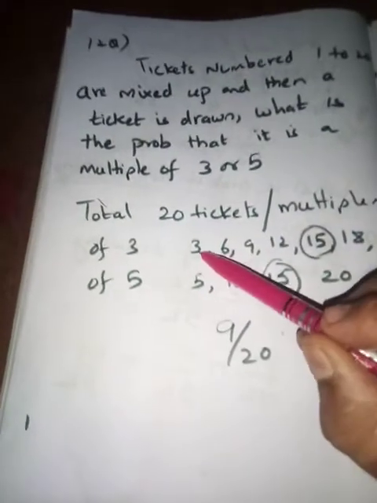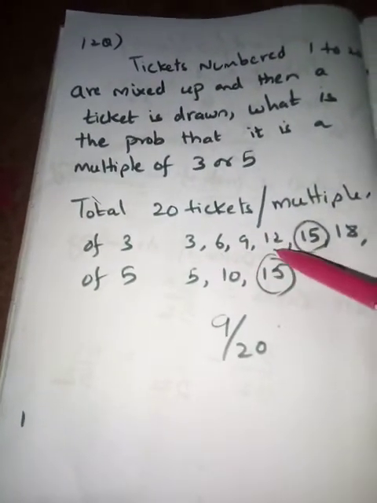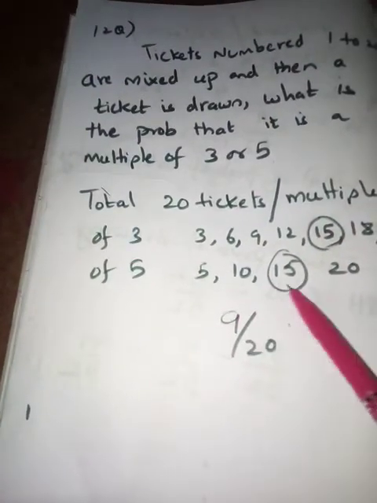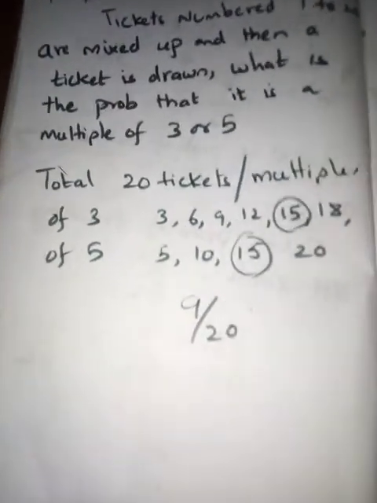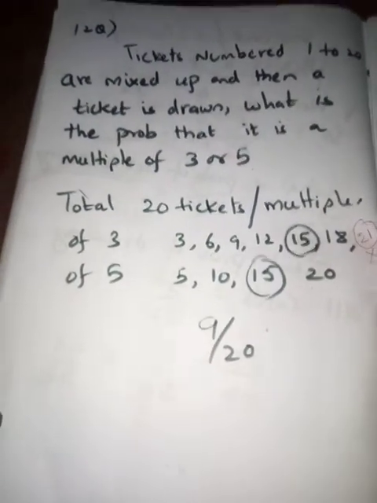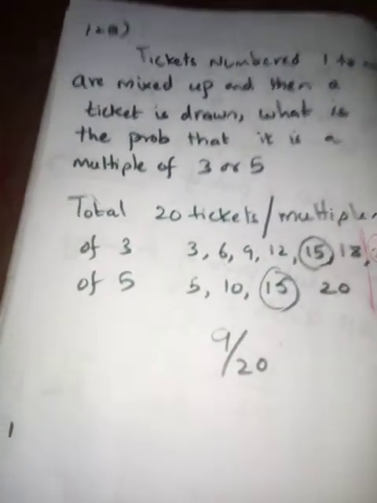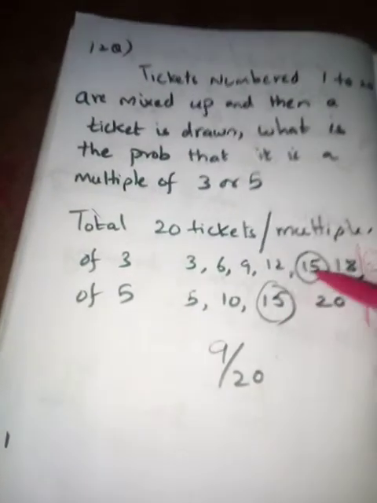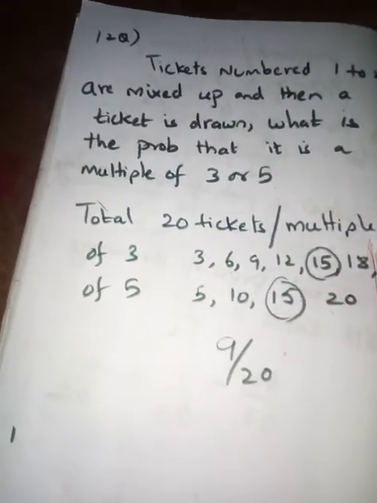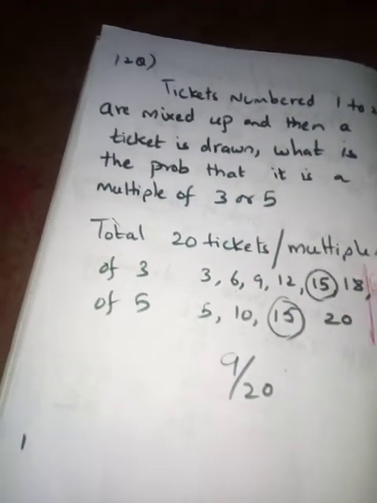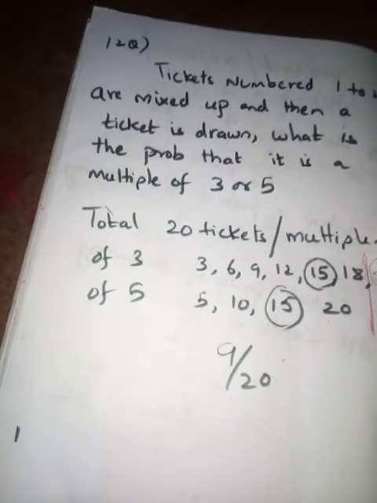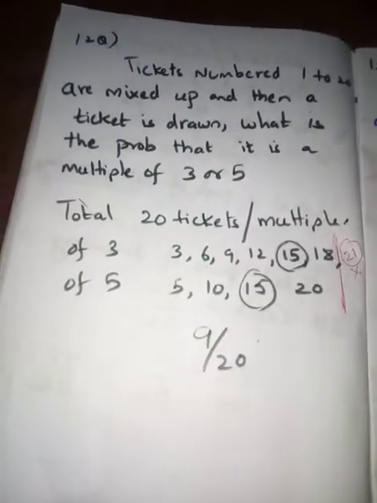Multiples of 3 are 3, 6, 9, 12, 15 and 18. Now multiples of 5 are 5, 10, 15, 20. We need only up to 20 because 21 is not required for us, as only 20 tickets are available with us. 15 is repeating here; 15 is a common number in 3 and 5. So now what is the probability of taking a ticket which is a multiple of 3 or 5?